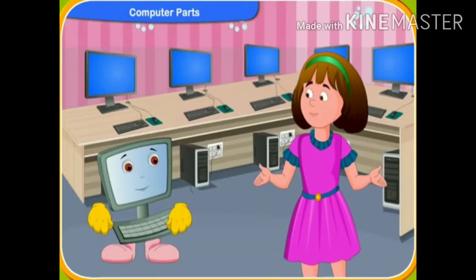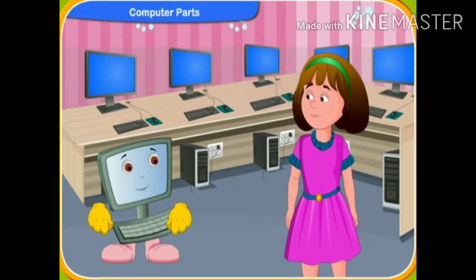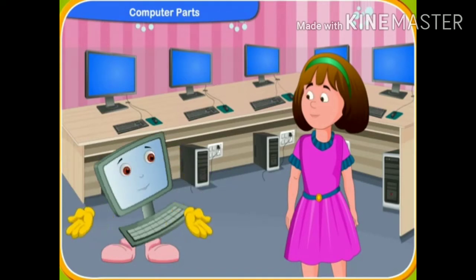Thank you, Kliko, for all your help. It is getting late now. I think I have to go now. Sure, Rennie. We will meet tomorrow and I will let you know more about computers.